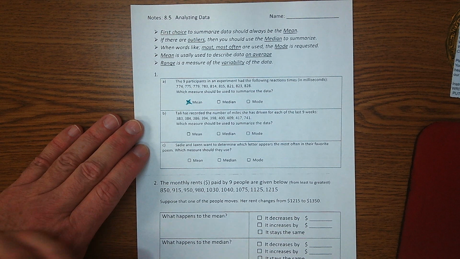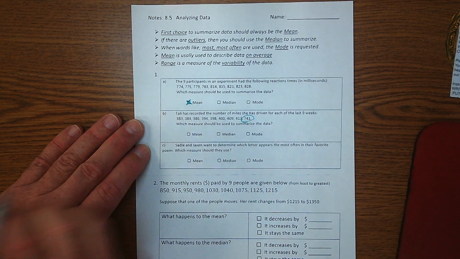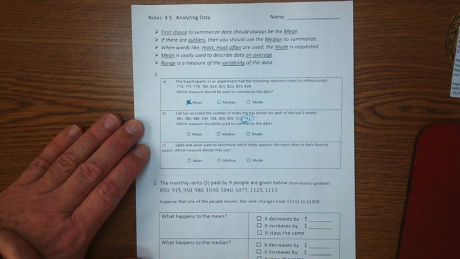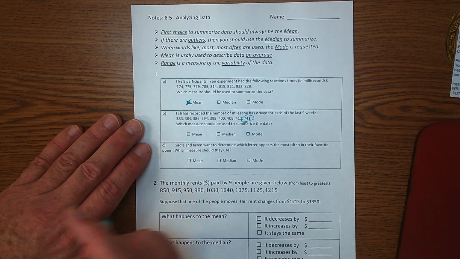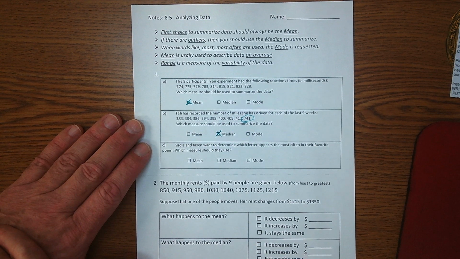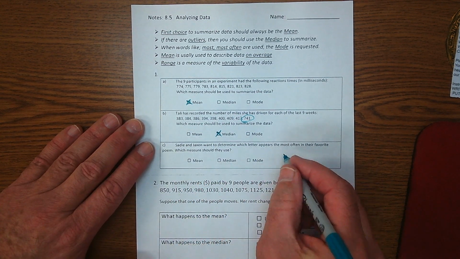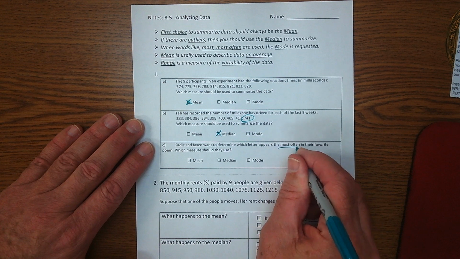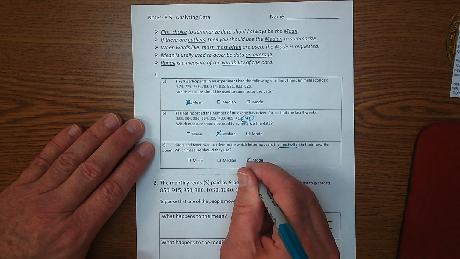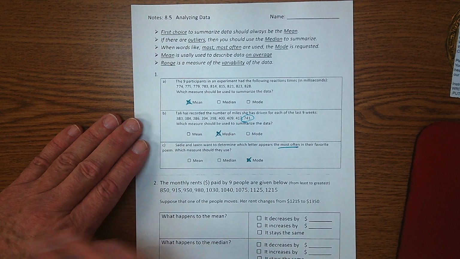Okay. Now, I look at my second set of data, and we find out that she has an outlier. This outlier right here is way bigger than the rest of her data. So because of the outlier in her data, we're going to go to median for the best choice on that one. Okay? And then Sadie and Jax want to determine which letters appear most often. When you see the word most often or something like that, that's a mode question. All right, so that's what we do.